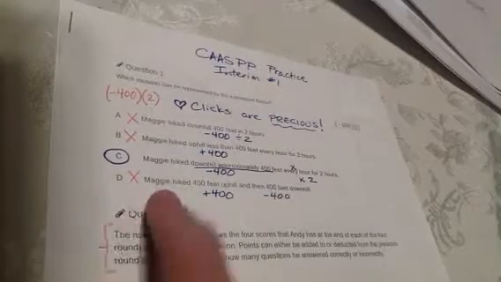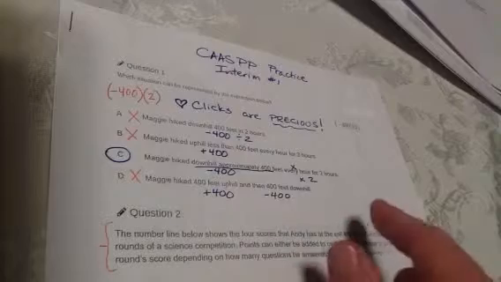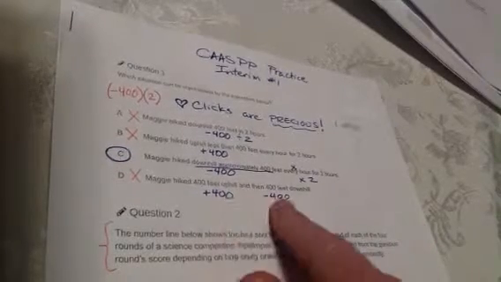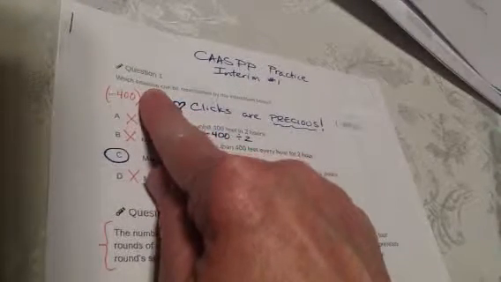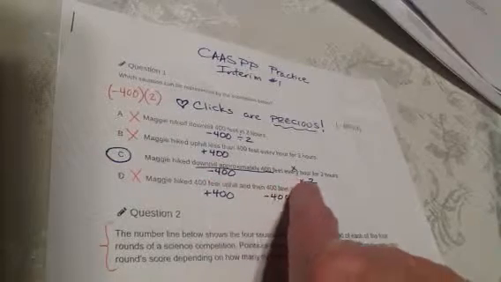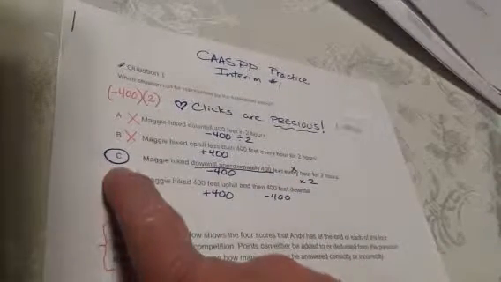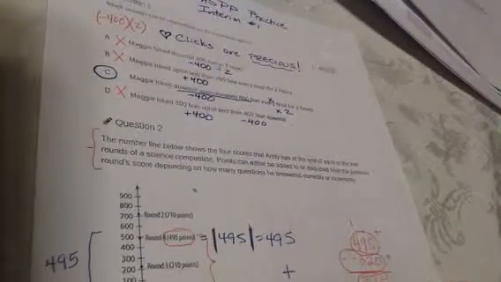That looks good, but don't forget to read the last choice, because clicks are precious. You want to use them well. Maggie hiked 400 feet uphill and then 400 feet downhill. No, that's going to get you back to where you started. Forget that one. Okay, double check the question. Which situation, not plural, so they're looking for one answer, can be represented by the expression below, negative 400 times 2, downhill, every 2 hours. Yep, that looks good. Choice C. Click it.